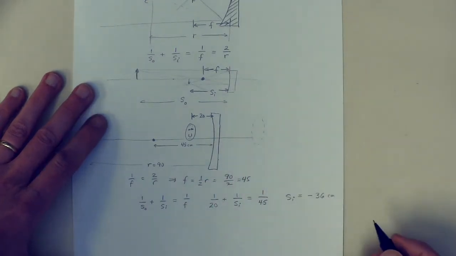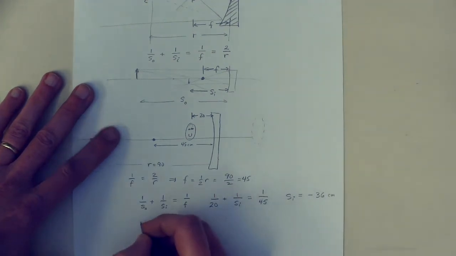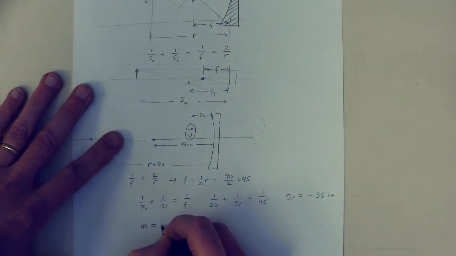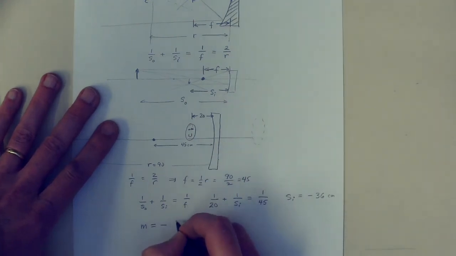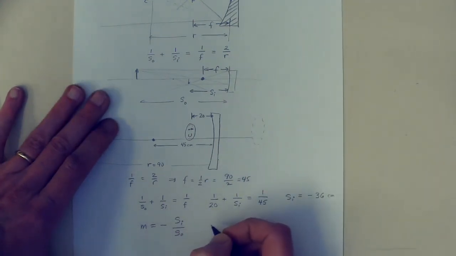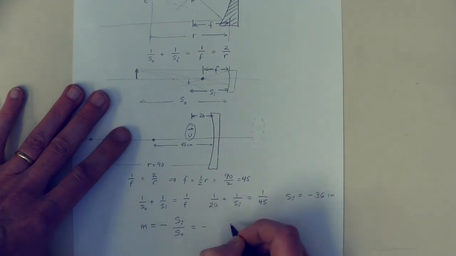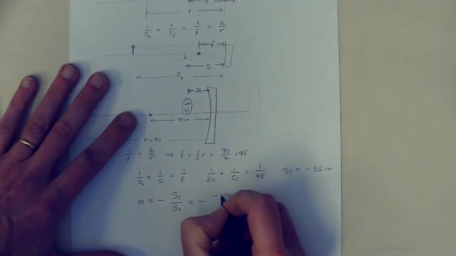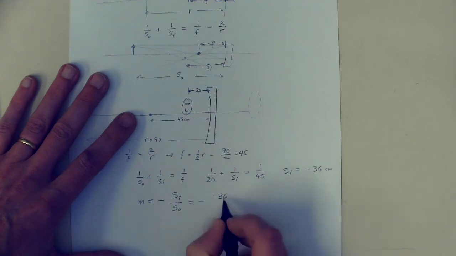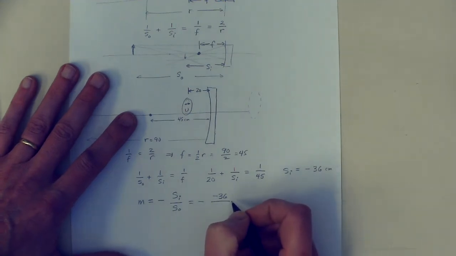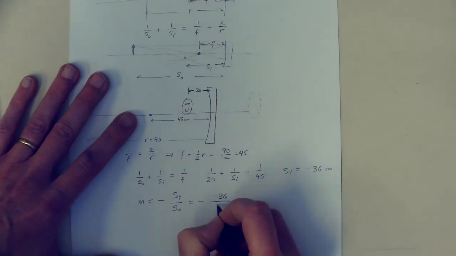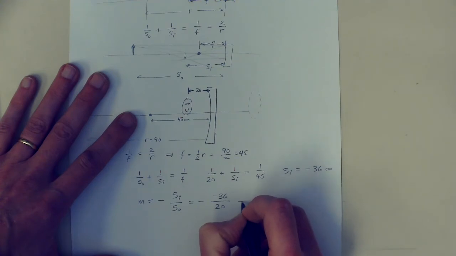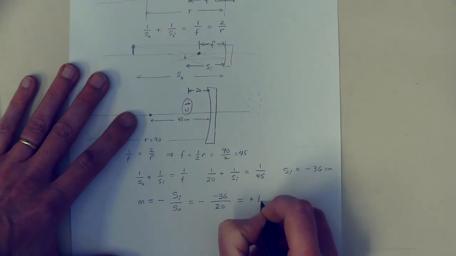How big is it? What's going to be the size of our image? We can calculate the magnification now. Remember, magnification has this minus sign in the formula, SI over SO. So that's minus, and then there's a negative 36 for the image distance. You have to keep track of the signs carefully here. Dividing by 20, we get now a positive 1.8.